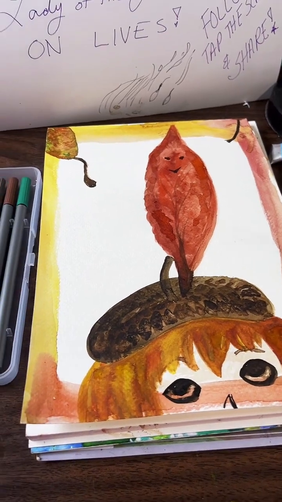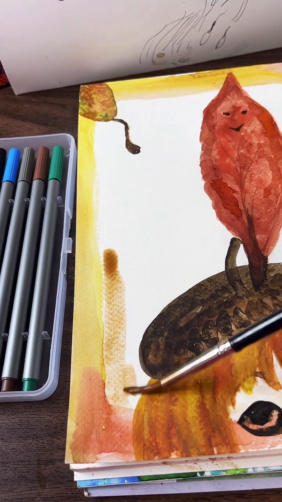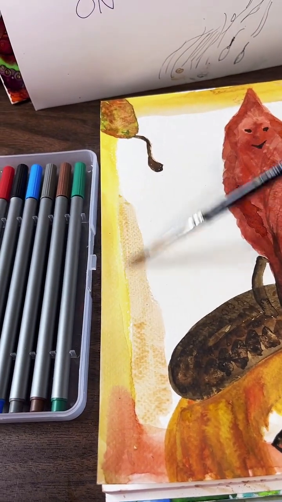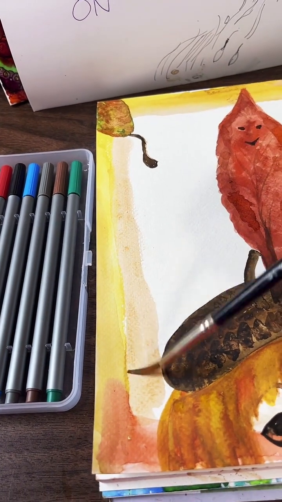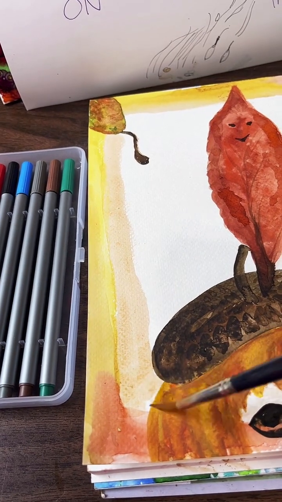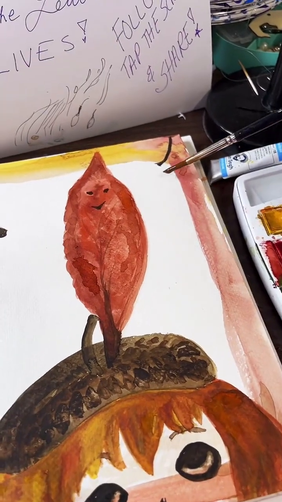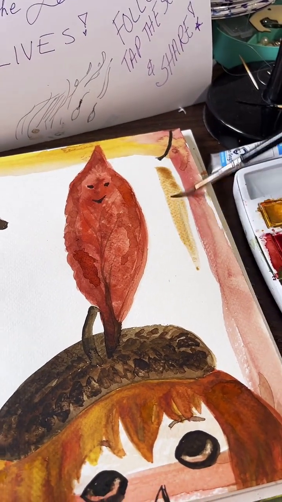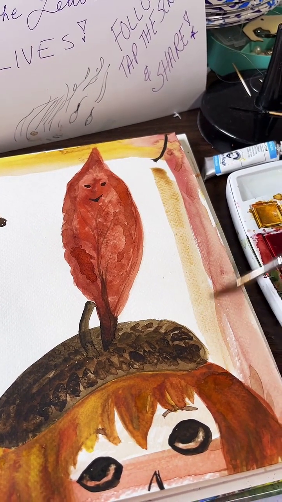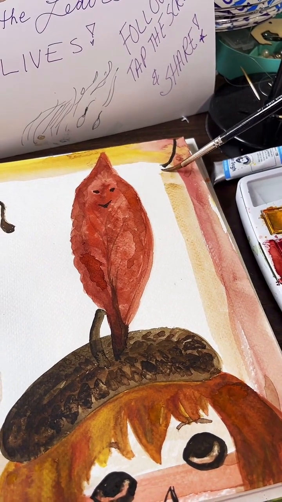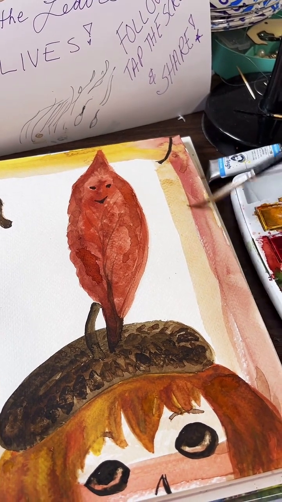But first I'm just going to take some of this water and come right to the edge. And I just want to brush that color off. Just give it a little bit of woodsy feeling. I think the brown helps us do that. I don't want to touch that stem because it will run. I'll put a little bit of that there.